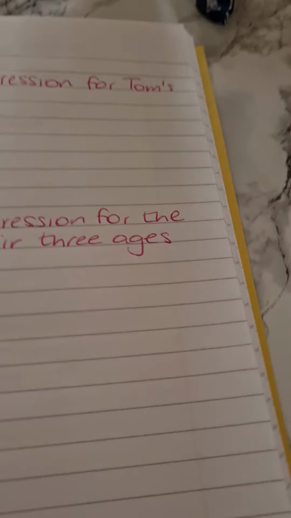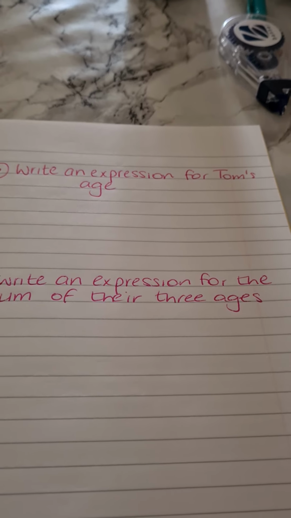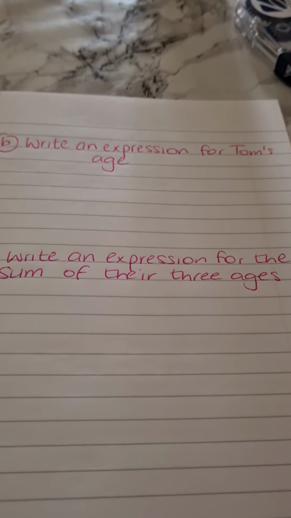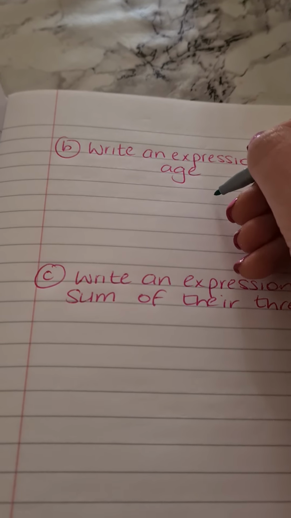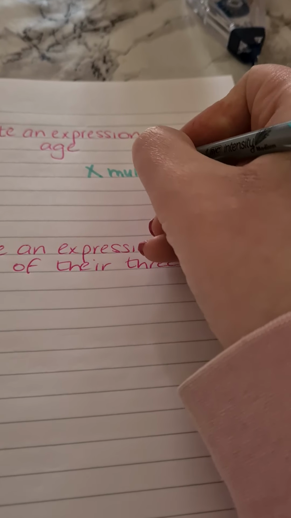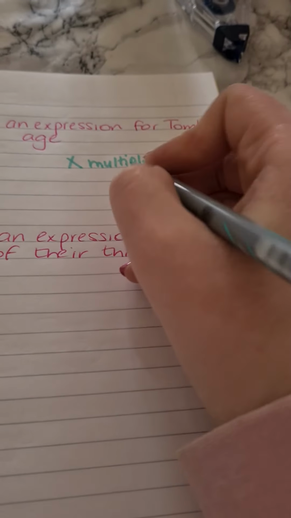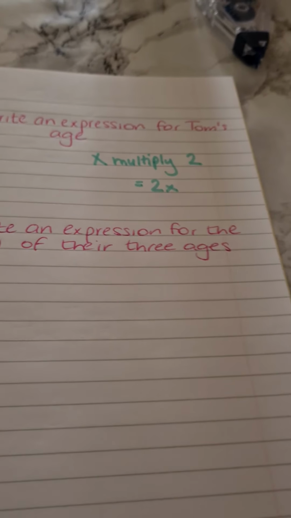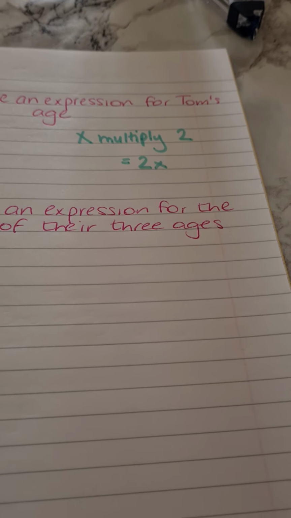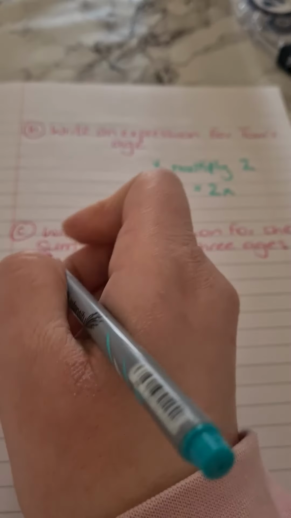Next example, we have to write an expression for Tom's age, which is twice that of John. So again, back to the example, if John was 15, 15 times 2, Tom would be 30. So again, you take John's age. Now I'm going to write the word multiply rather than try and confuse things with 2 x's. Multiply by 2. Which gets us 2x. So John is X years old, Jane is X minus 3 years old, and Tom is 2x.